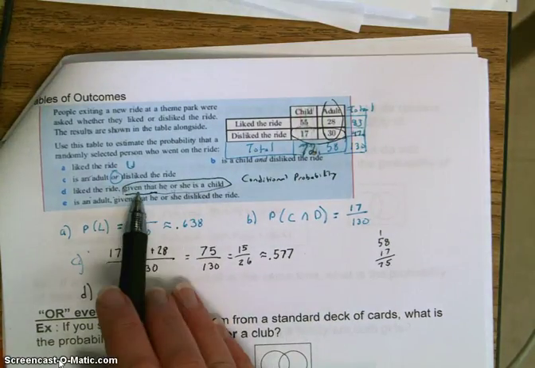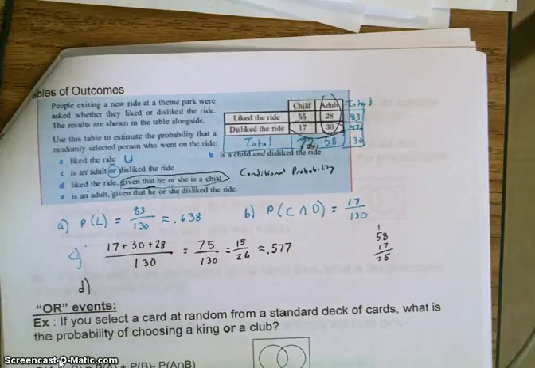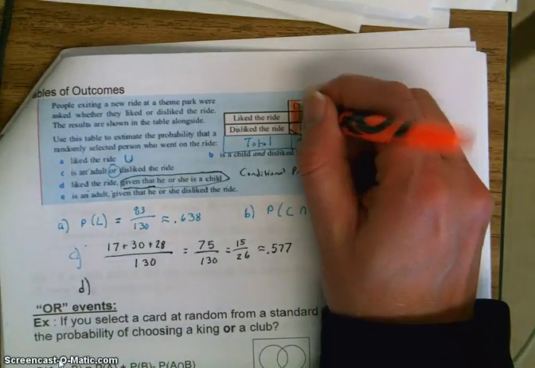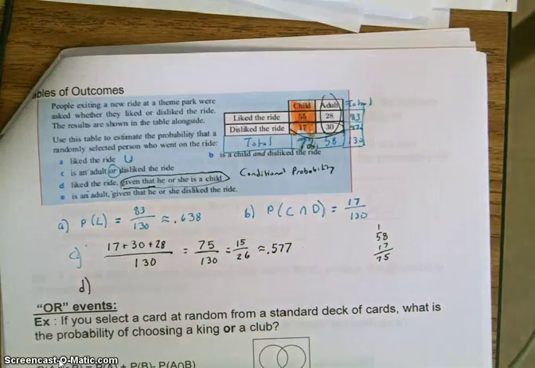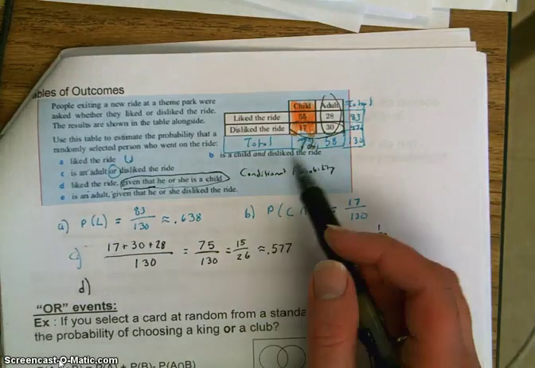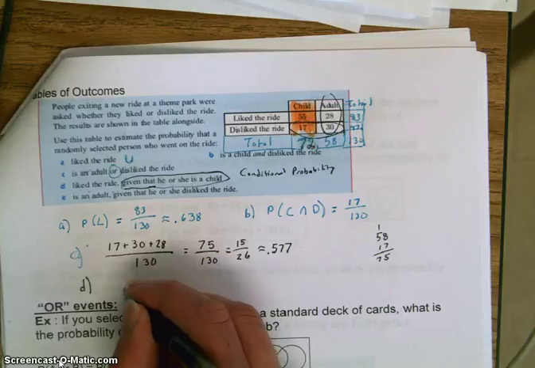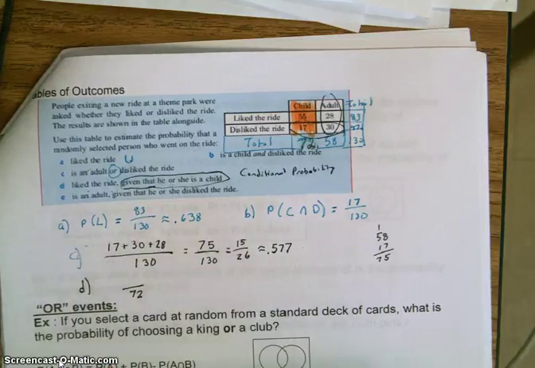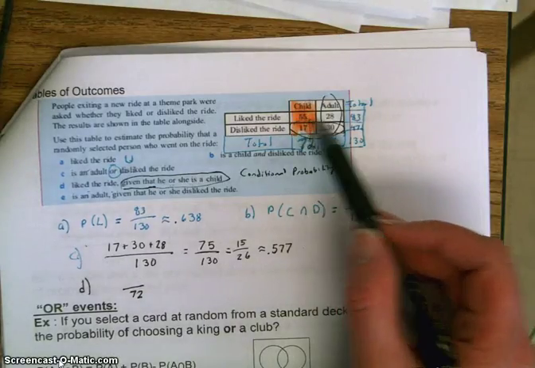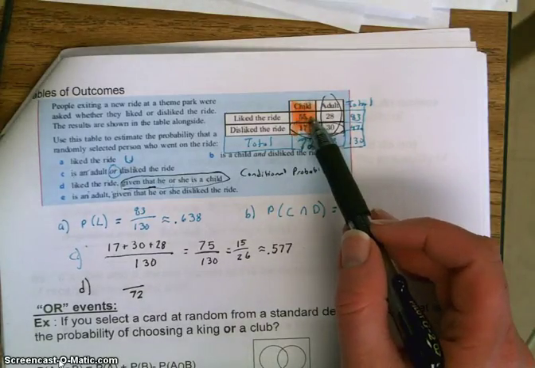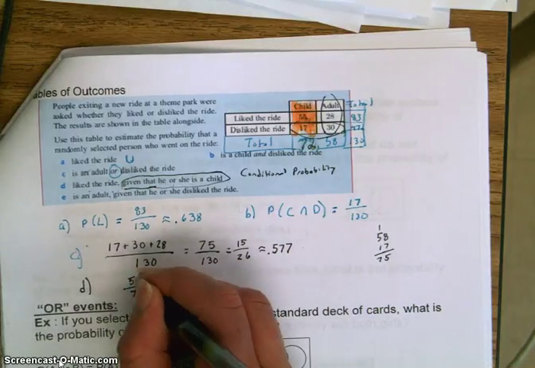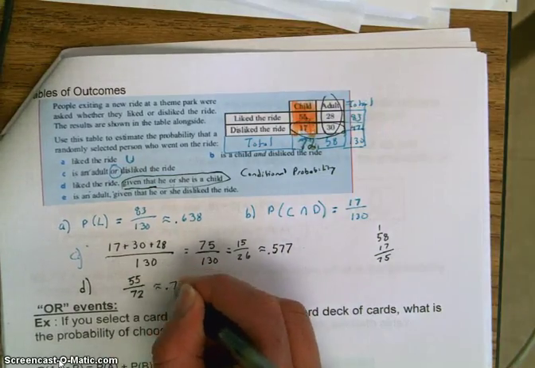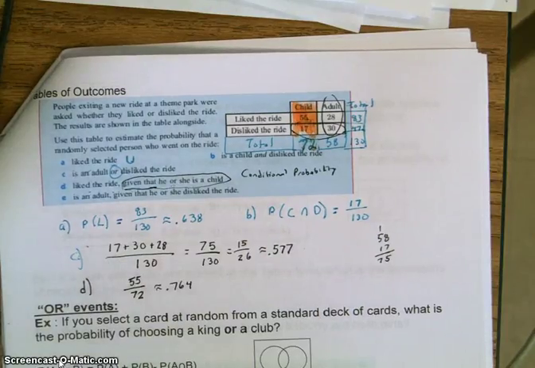So when it says, given that he or she is a child, that means you are only talking about the kids. So I'm just going to highlight these kids right here. These are the only ones we're talking about now. That is our entire new group. Okay, so we have 72 kids. That becomes our new group. So out of those, they want to know how many liked the ride. Okay, not how many liked the ride out of everybody, just out of those. So there were 55 that liked the ride out of 72 children. Okay, so we can just use logic for there.